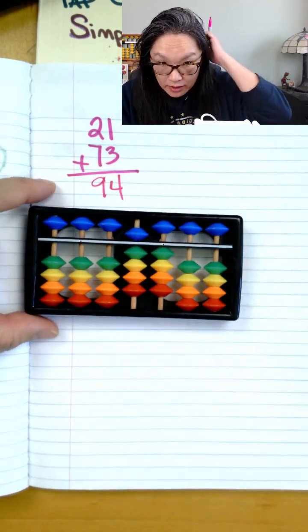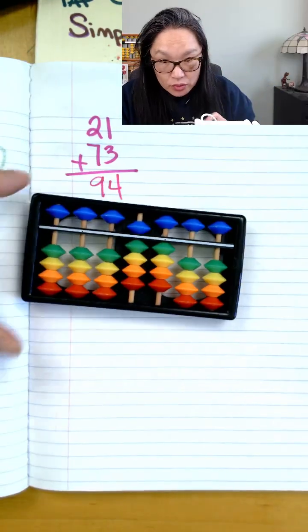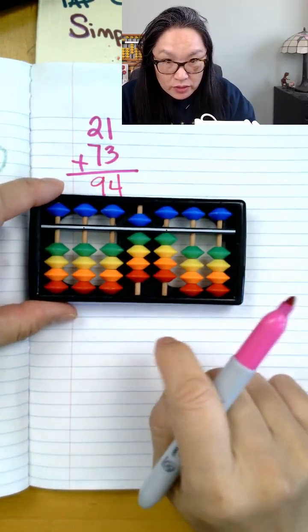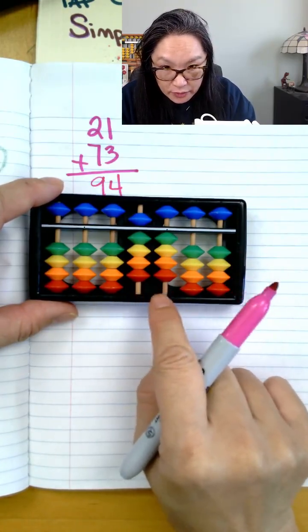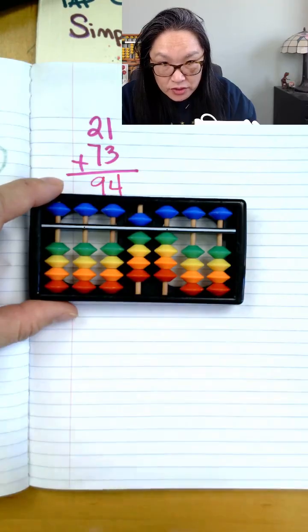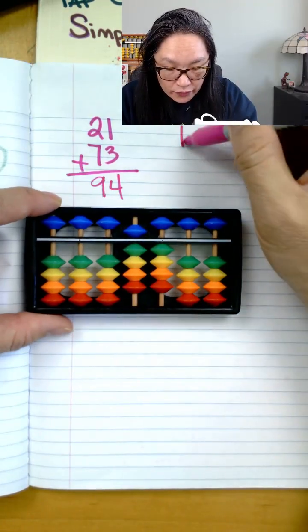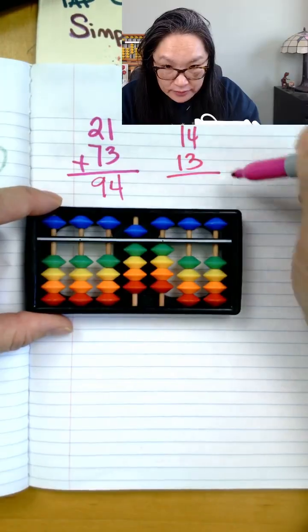94, right? So now we're on to the next one. We understand how to move the beads, right? Your son's okay, Daisy. He understands how to move the beads. He understands how to read it. So then the next one we're going to do is 14 plus 13.